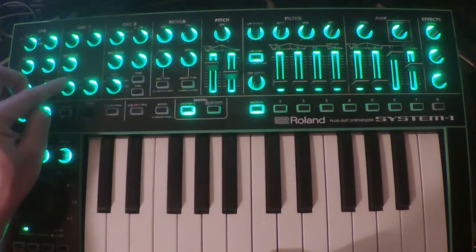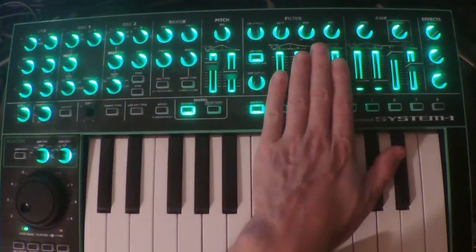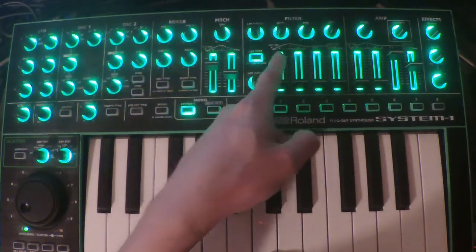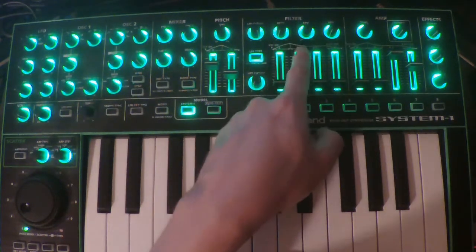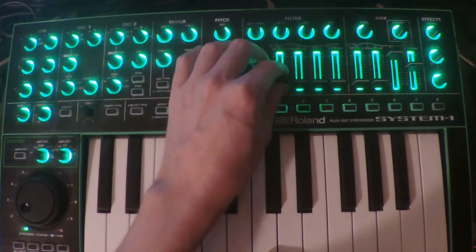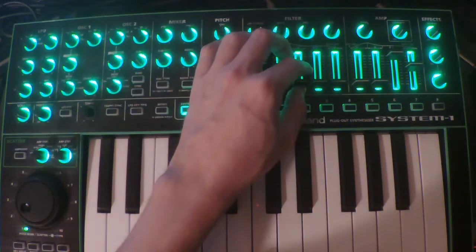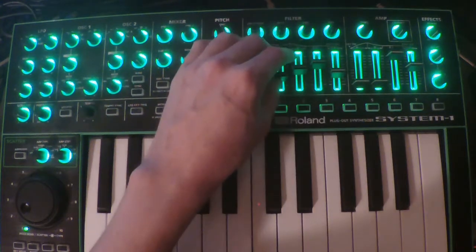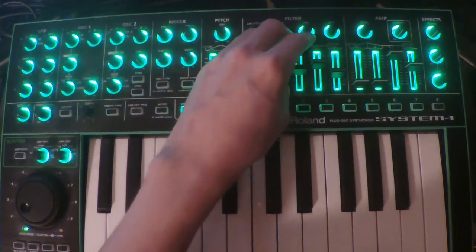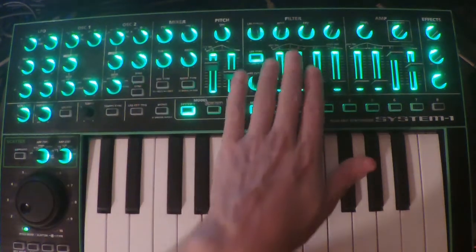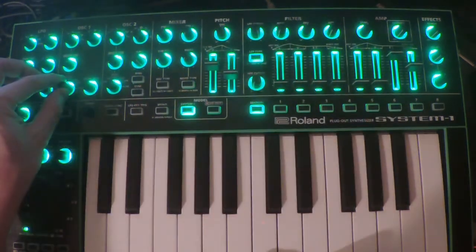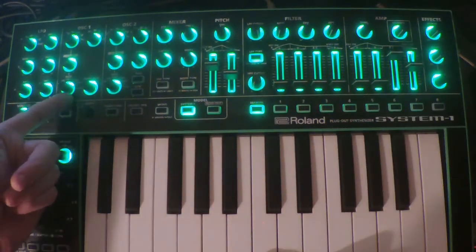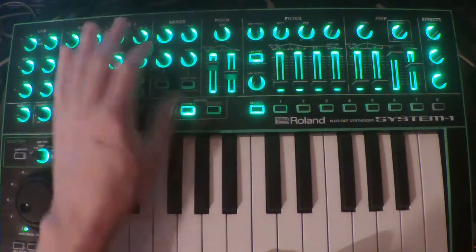Next, this is going to go to the filter envelope. So this is attack, decay, sustain, release. And as it shows a little line here for reference. So if I turn this up, you can hear it running through that envelope. And next is this envelope here. And then the last one is running it through the sub oscillator, which is right here.